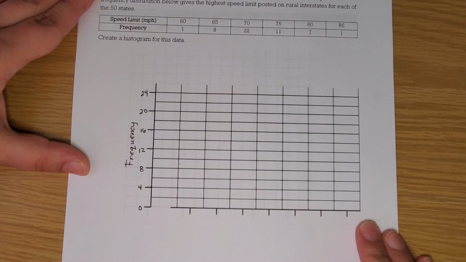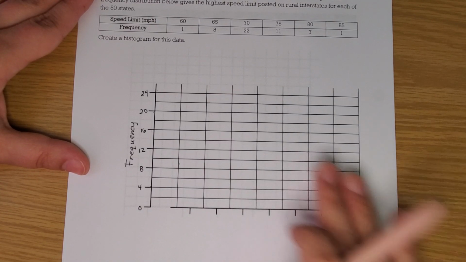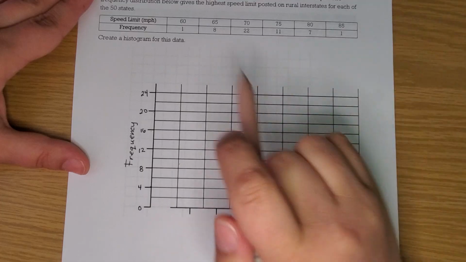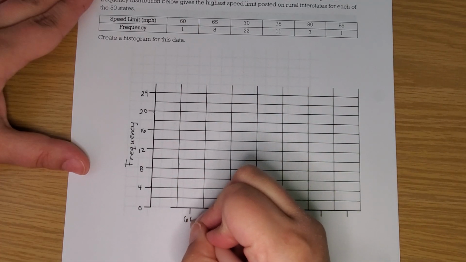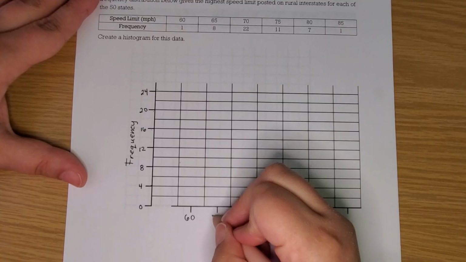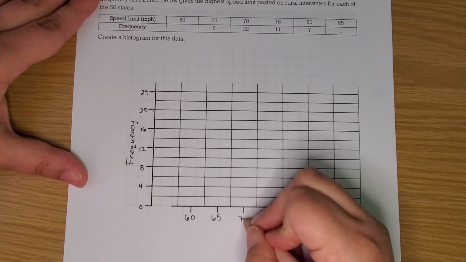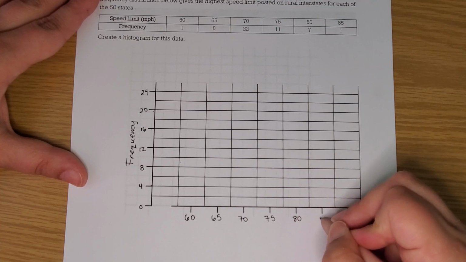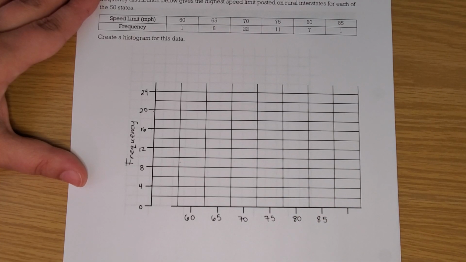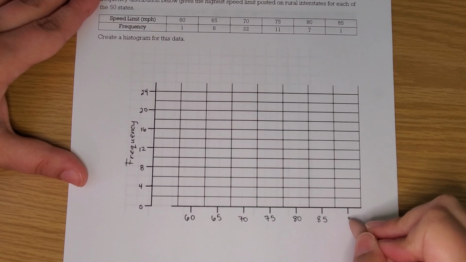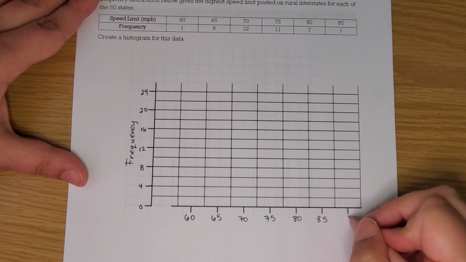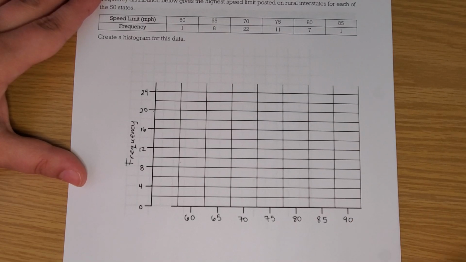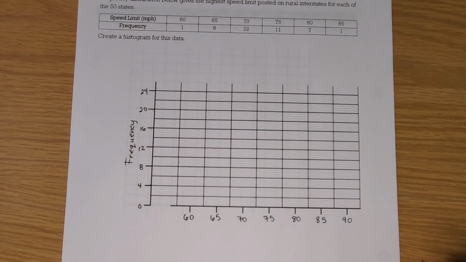Now I'm going to label this axis, and I'm going to label it based on the speed limits they've given us. So the first one is 60. Then we have 65, 70, 75, 80, 85. And then for this next one, I am going to label it by the next number it would be. So in this case, we get 90. When you're creating your histogram, you always want it to go to that extra spot.